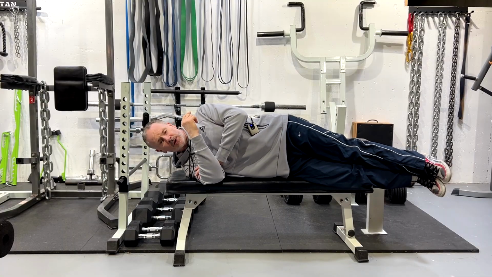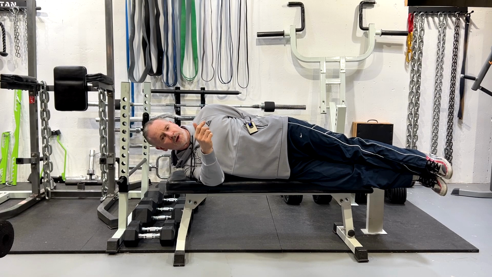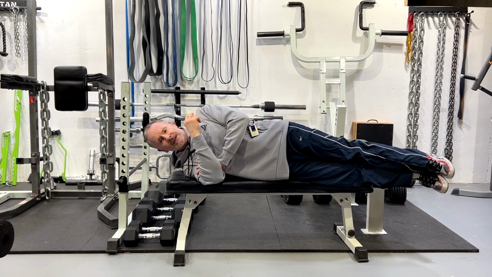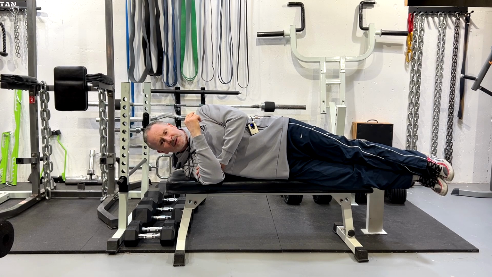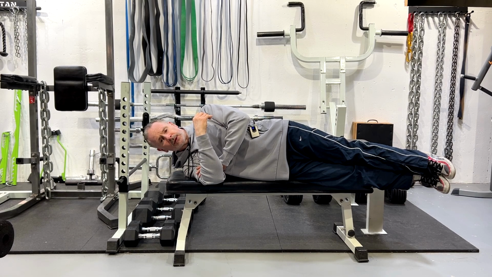Now it's important to note that I don't need to actually lift up high enough where my hip bone comes off the table. If you don't have that kind of strength, even if your hip bone on the bottom side becomes a little lighter against the table, you're going to have success in this exercise. I'll hold it for a second or two, and then come back down.